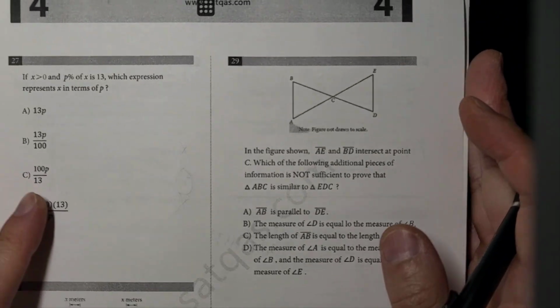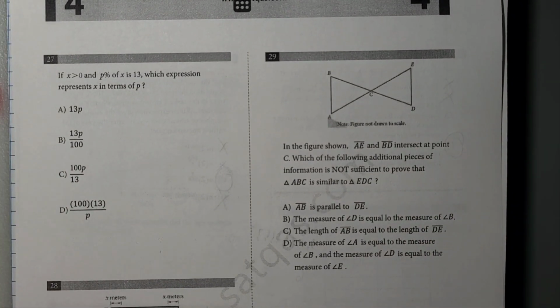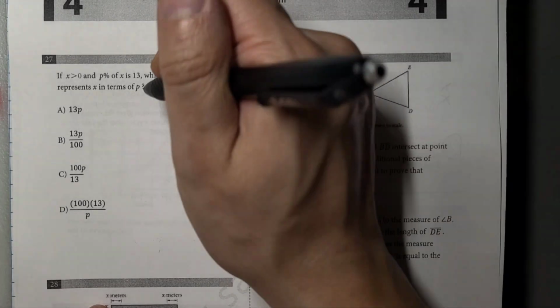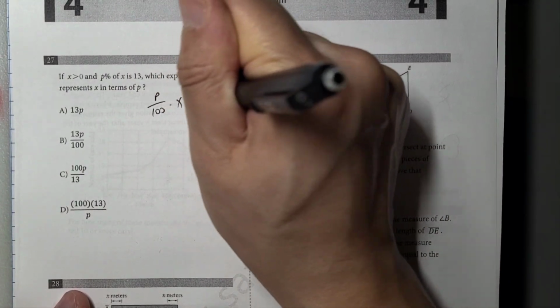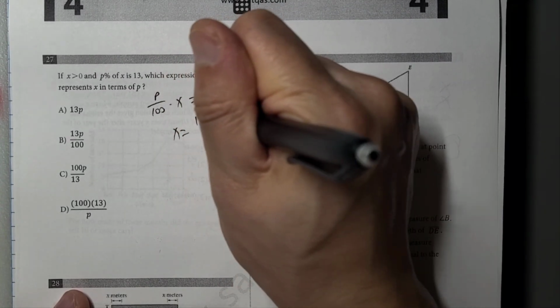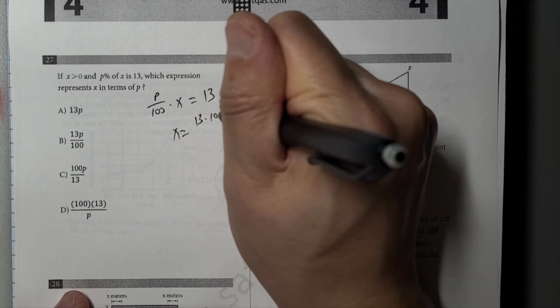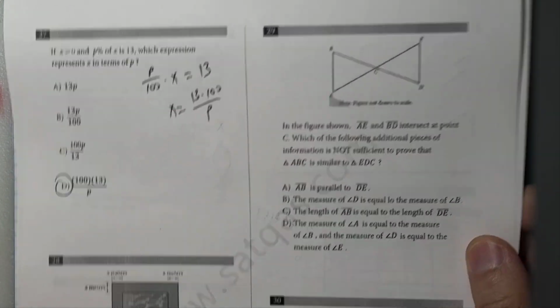Okay, x greater than 0, p% of x is 13. Which expression represents x in terms of p? So p% of x, so p over 100 times x is 13. It represents x in terms of p, so x is 13 times 100 over p. Answer is D. As simple as that.